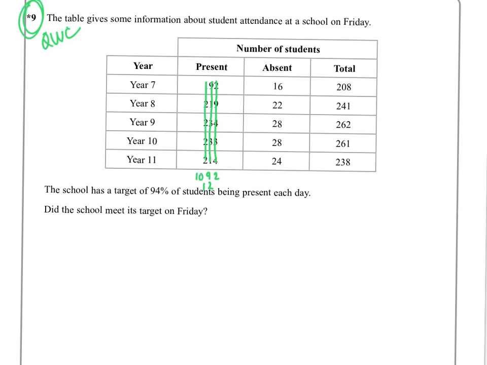So 1,092 were present out of 9, 11, 12, 20, and then 4, 10, 16, 19, 21, 2, 4, 6, 8, 10, 12. So out of 1,210. And then I wouldn't attempt to do that without a calculator, to be honest.